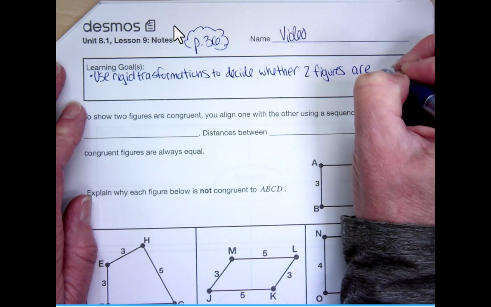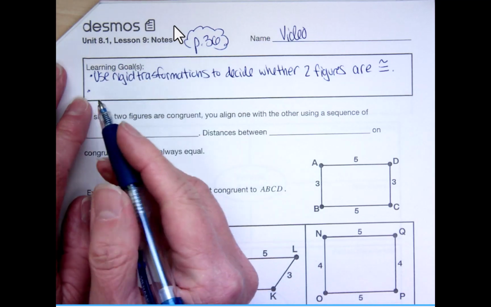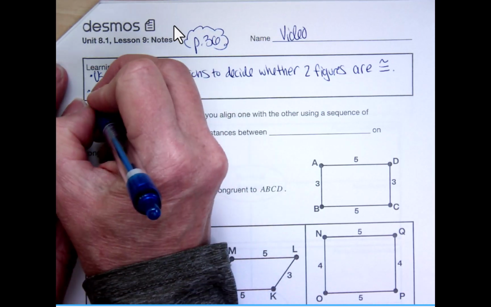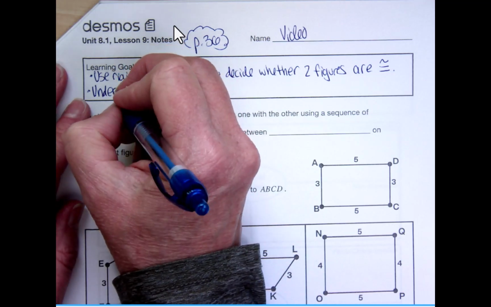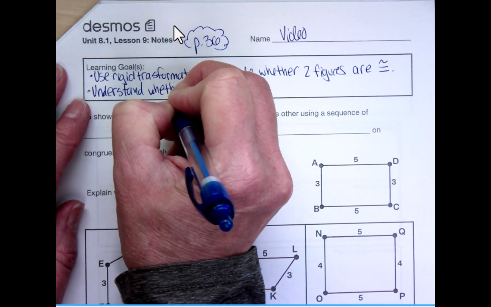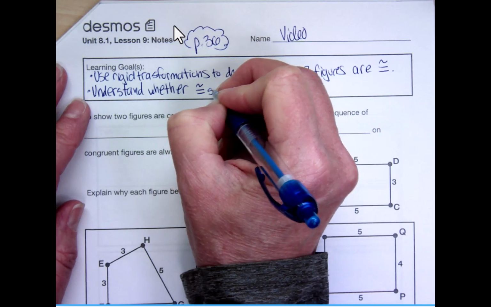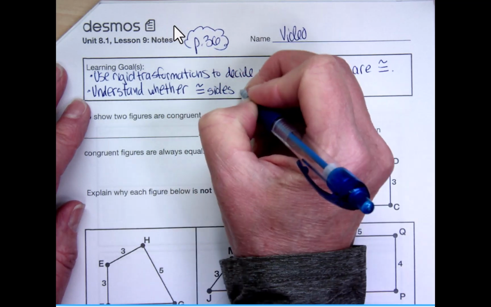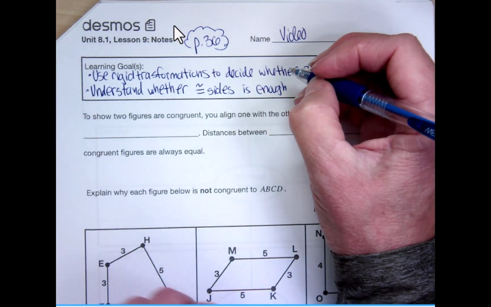And I'm going to use my symbol for congruent again. And the other thing is understand whether congruent sides is enough to say that figures are congruent. Understand whether congruent sides in two figures is enough to call two polygons congruent.